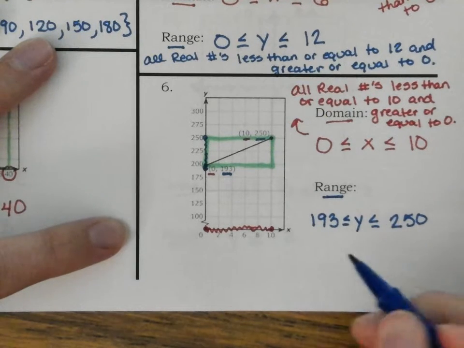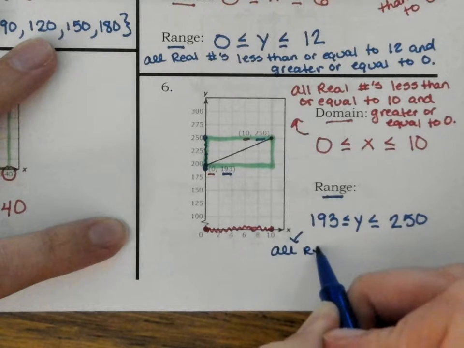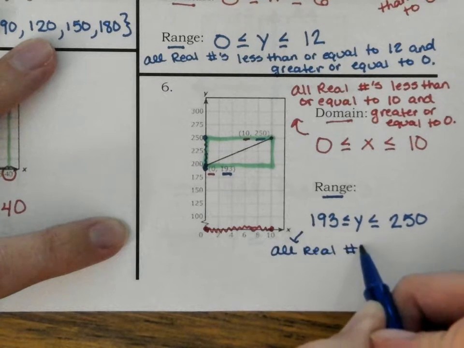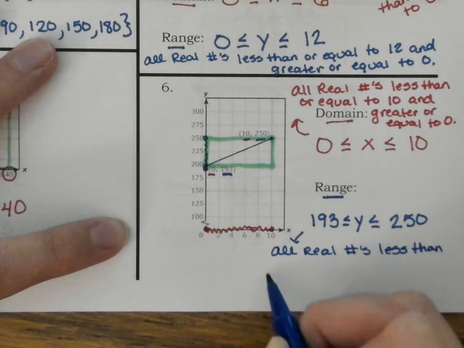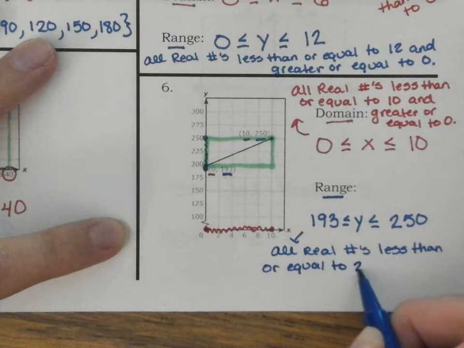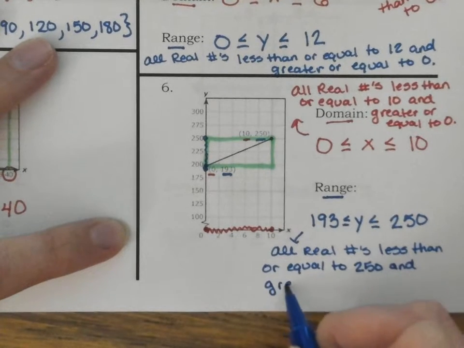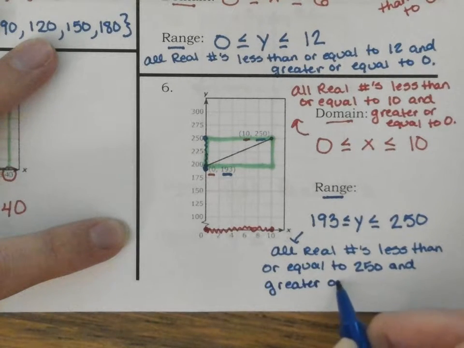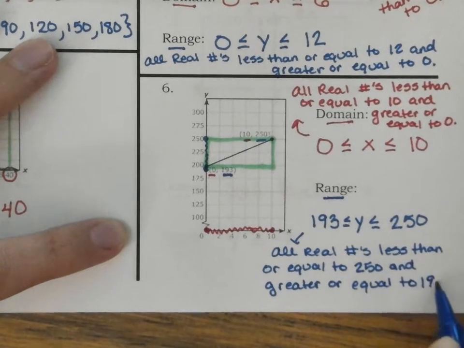The range this time would be all real numbers less than or equal to 250 and greater than or equal to 193.